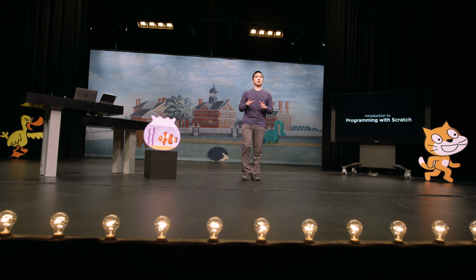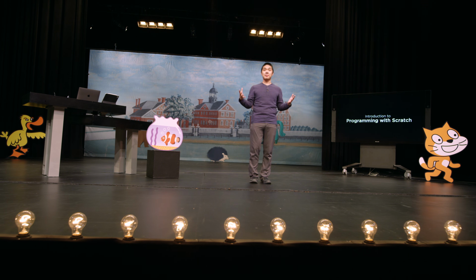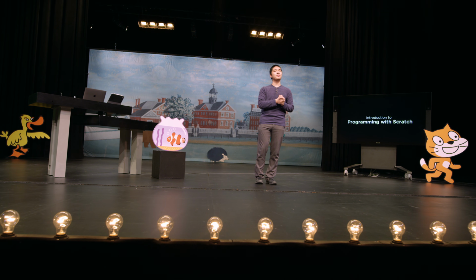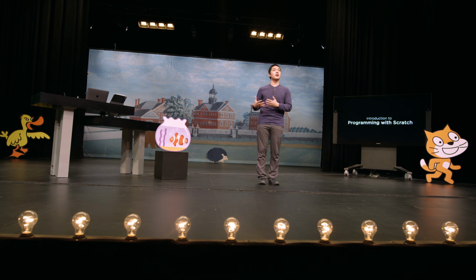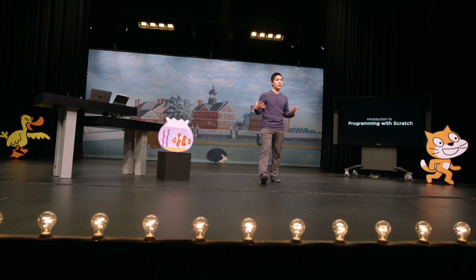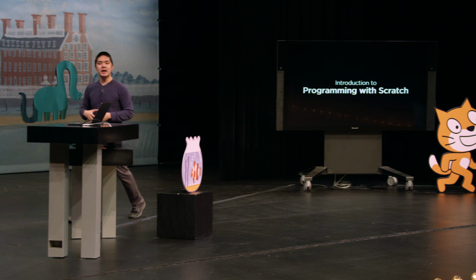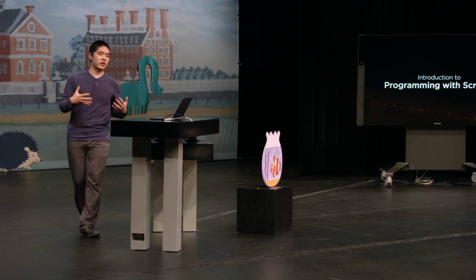Last time, we took a look at events, things that can happen, like us pressing the green flag, or clicking a button, or pressing a key on the keyboard, and letting our Scratch project respond to those events. And how do they respond? Well, they respond with functions, those blocks that we stacked on top of each other to let our sprites or the stage respond in some way. And so let's take a closer look today at those functions.